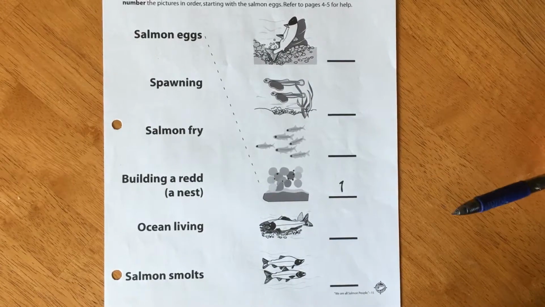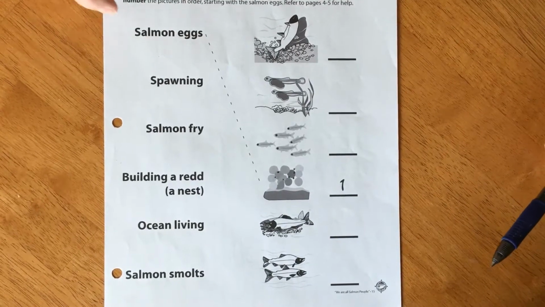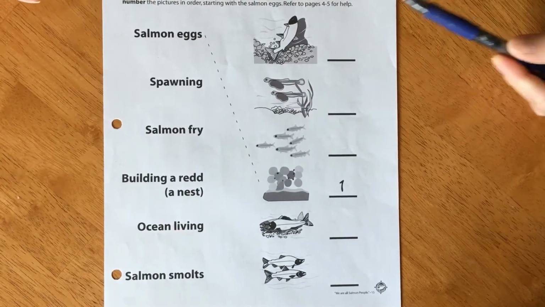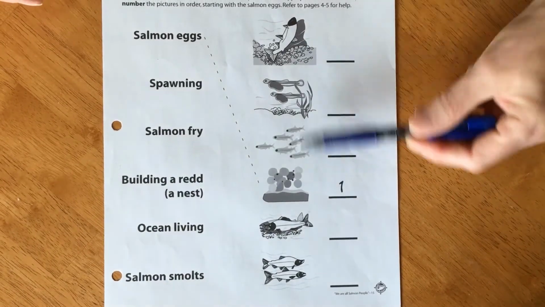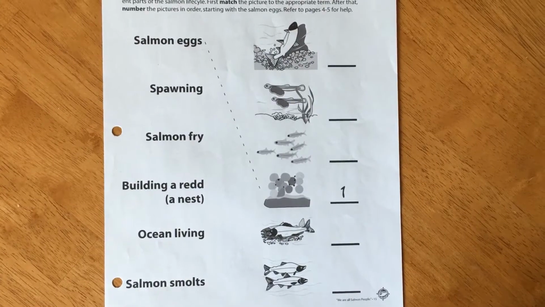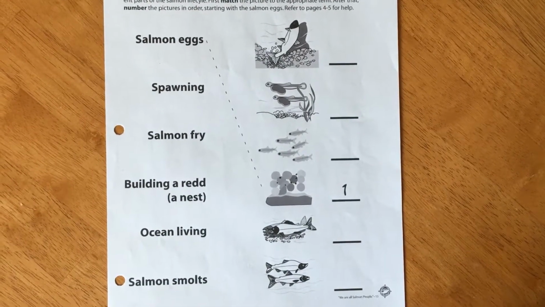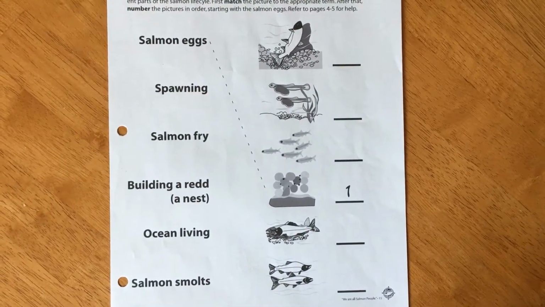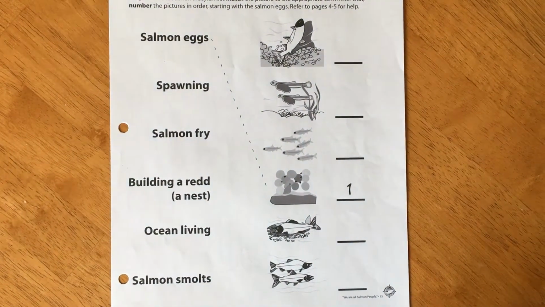You probably will need a parent to help you with this one because they'll need to read the words to you, and then you can match them up and number them. I have 3 worksheets all together. This is the first one for the salmon life cycle. So you have to have drawn your salmon life cycle before you start this one.